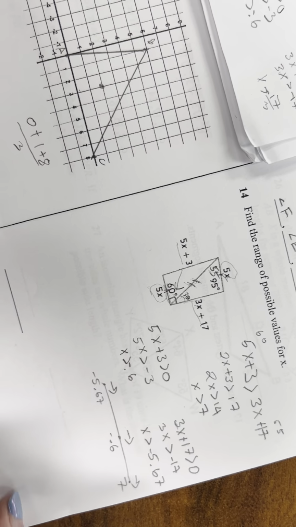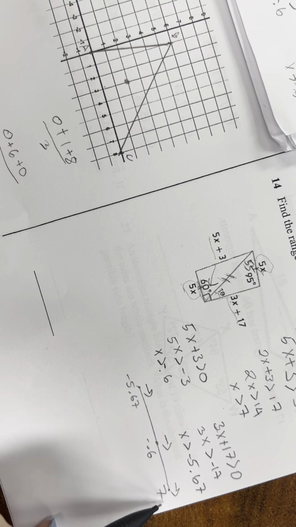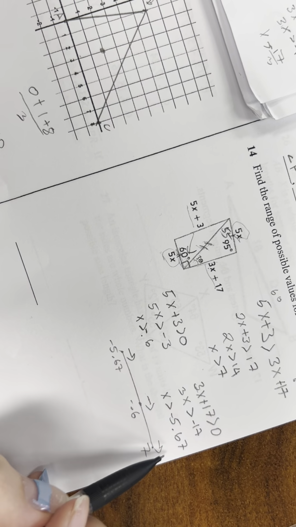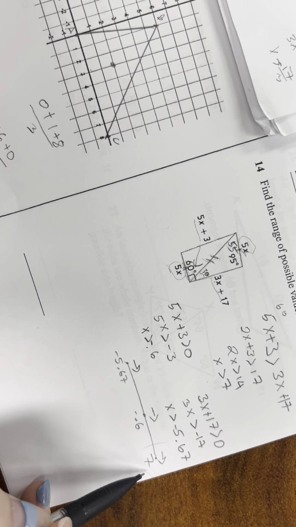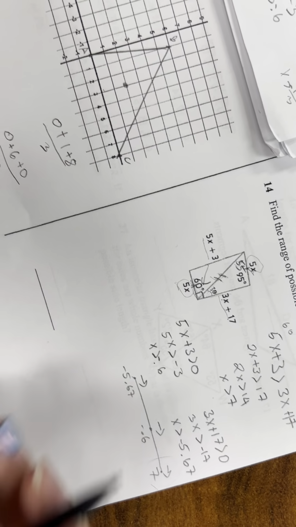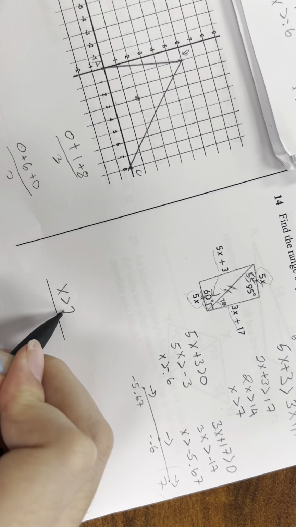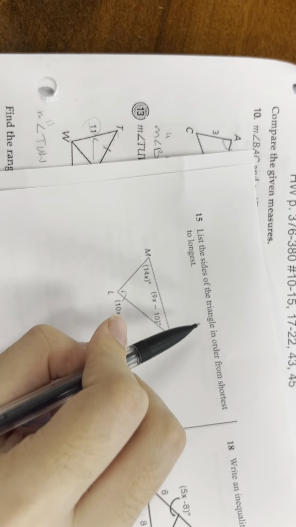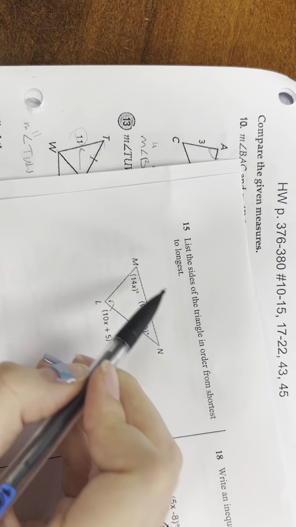So with that being said, x is larger than 7, right? Because if x is larger than all three numbers, we use the biggest number to say that x is larger than 7. That's the answer.